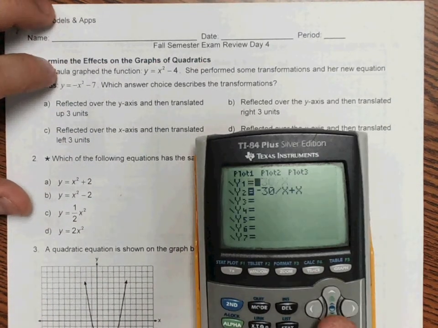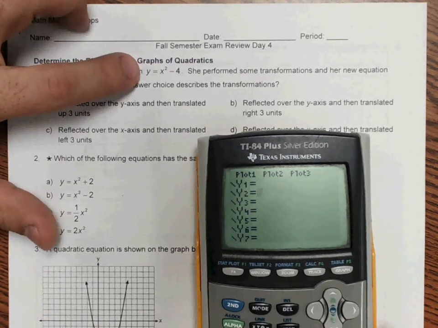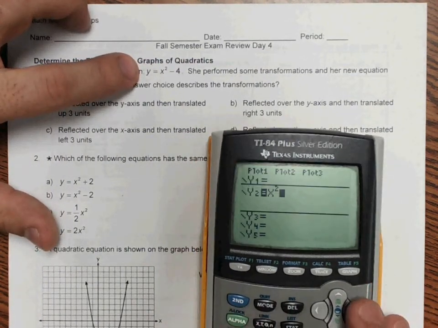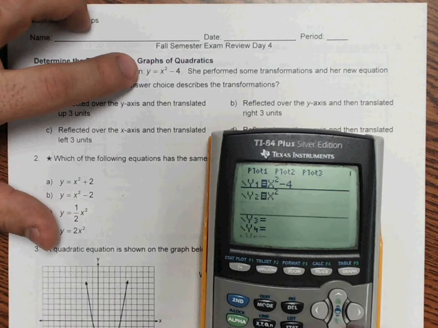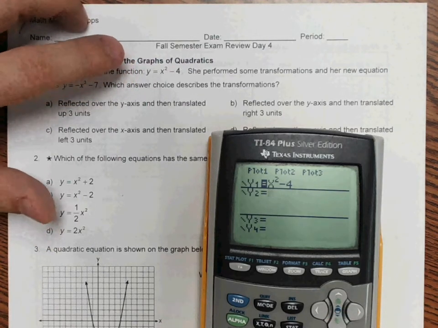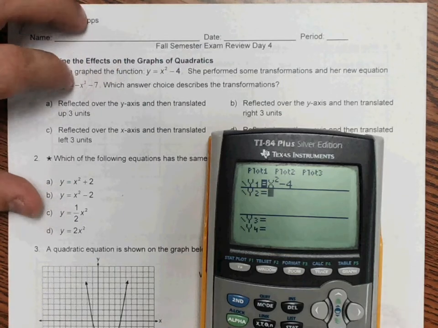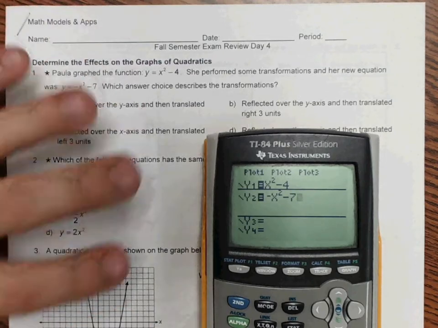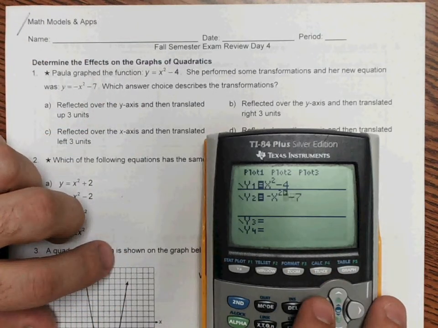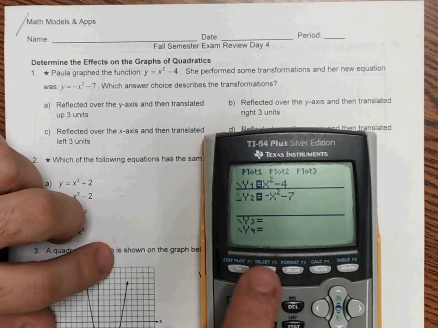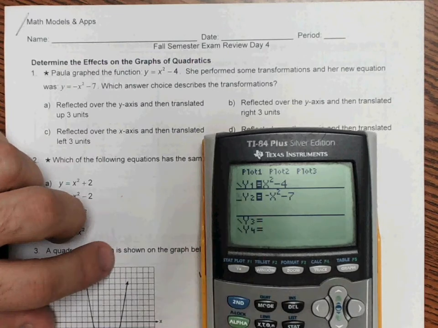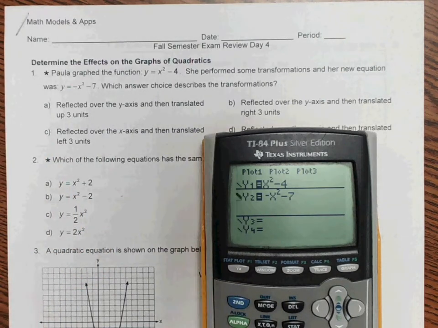What I'm going to do is plot the first one. So this is x squared minus 4. And I'm going to plot the second one below it: negative x squared minus 7. Now, this is not going to do you much good unless you change the appearance of the second line. So you can scroll all the way to the left. See where it's blinking right there? If you press enter once, it makes the second line a thicker, bold line. That way you can talk about how it changes from the skinny line to the fat line.